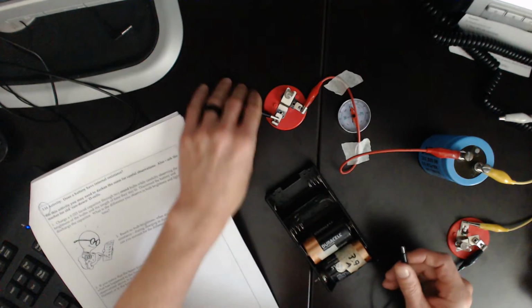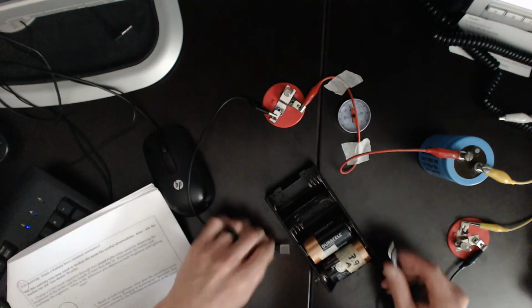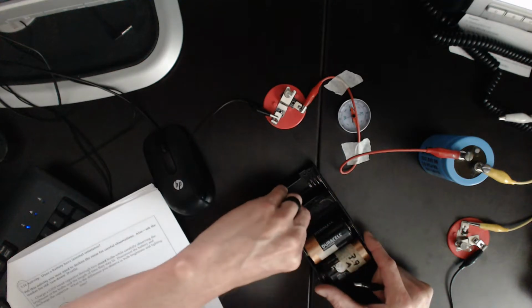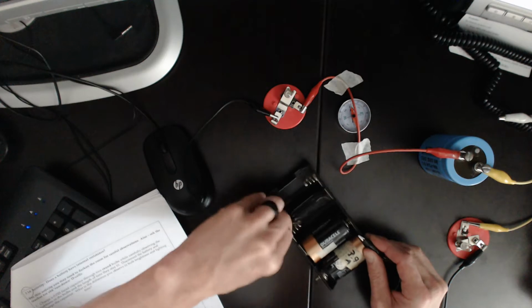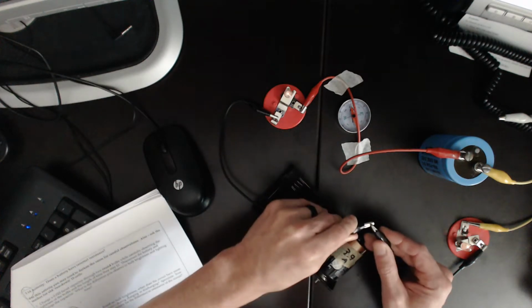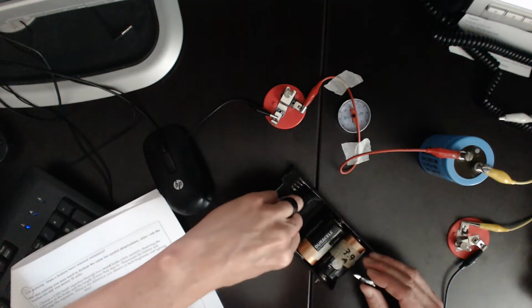And what I'm going to do now is I'm going to charge up the capacitor, which means I'm going to connect the batteries into the circuit with the capacitor. Oops, hang on. I got to make sure my... All right, I'm going to charge it up.